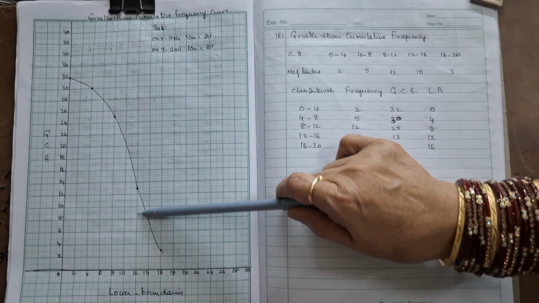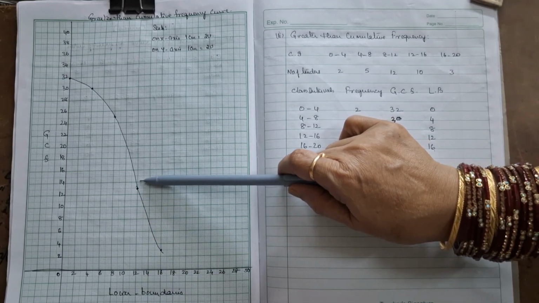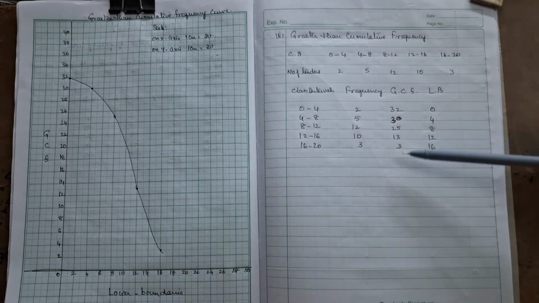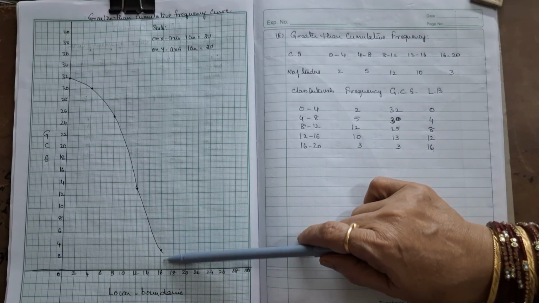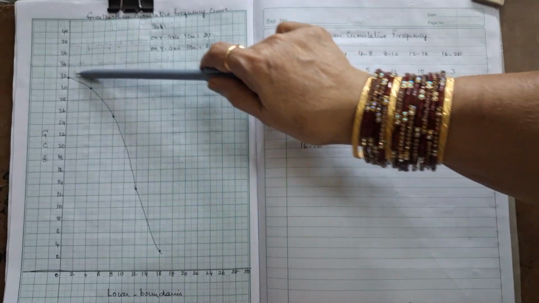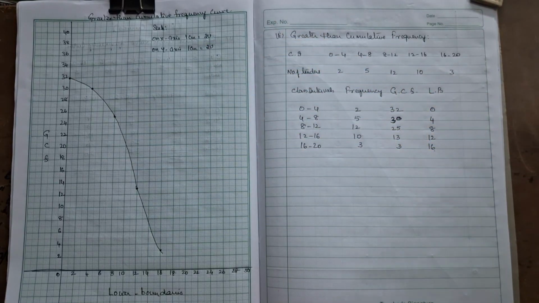This is 12, and between 12 and 14 is 13. 16 and 3. This is 16, and between 2 and 4 is 3. If you join all these, you get a curve in this way. It's quite the opposite of the less than cumulative frequency curve, children. Please note it down.